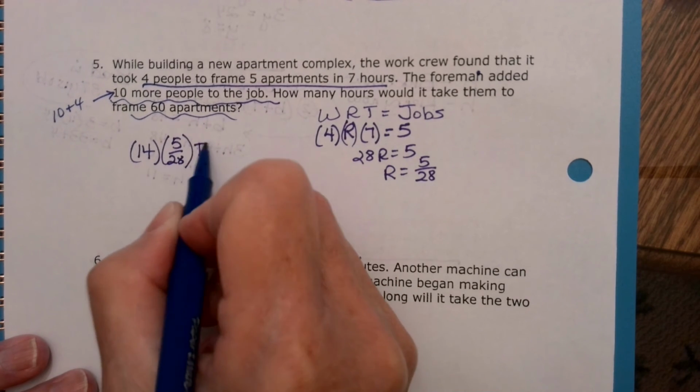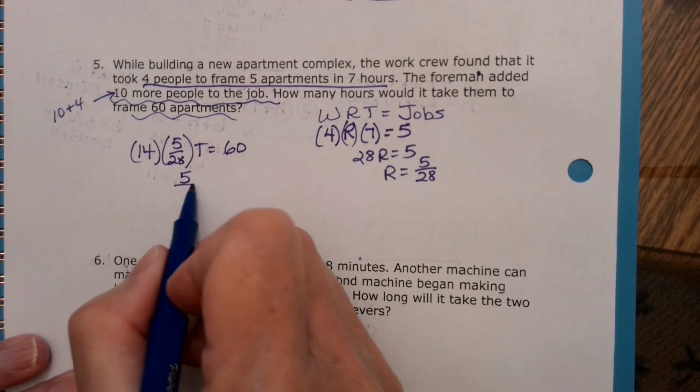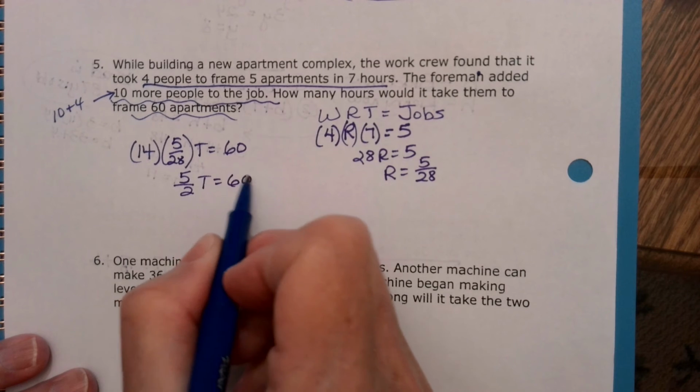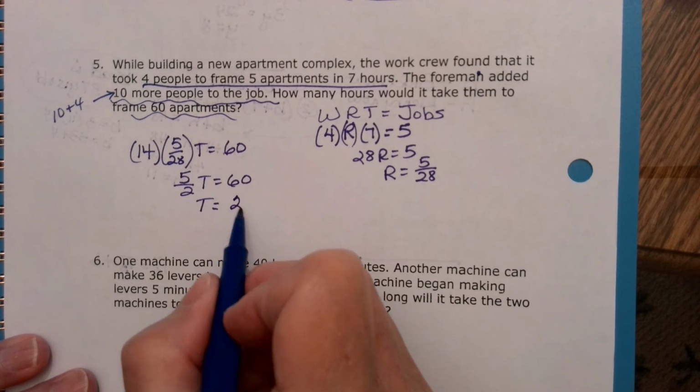I don't know the time, and I know it's got to be 60 of them. So 14 goes in 2 times. Multiply both sides by 2 over 5, and you'll get 24 hours.